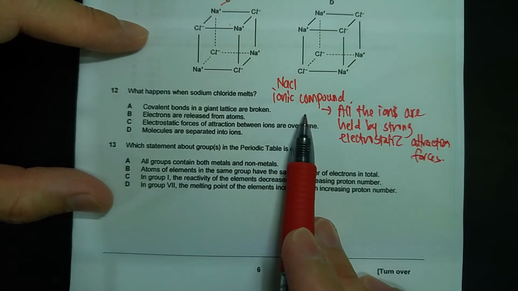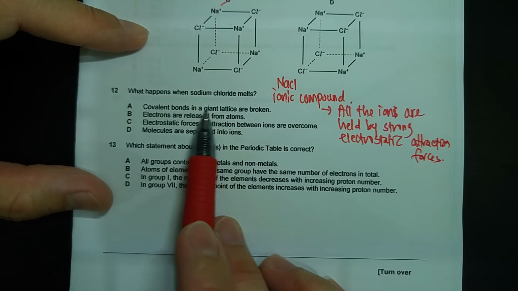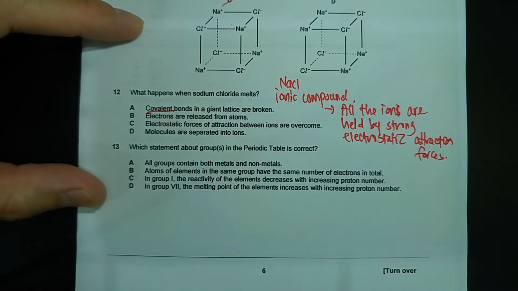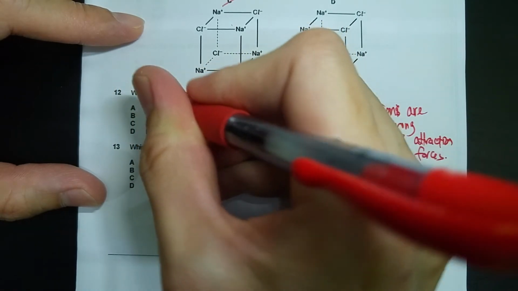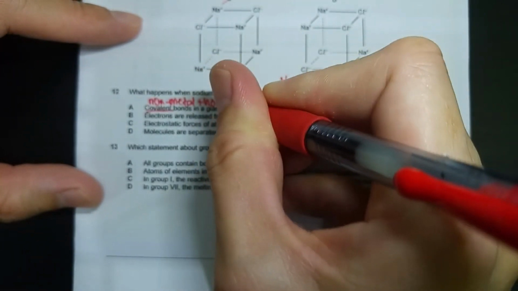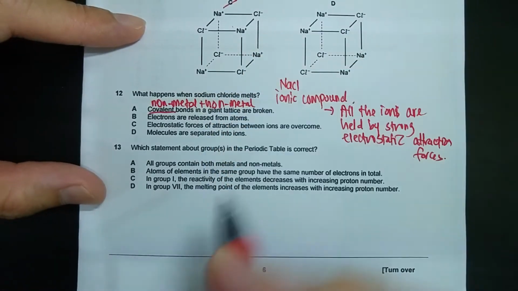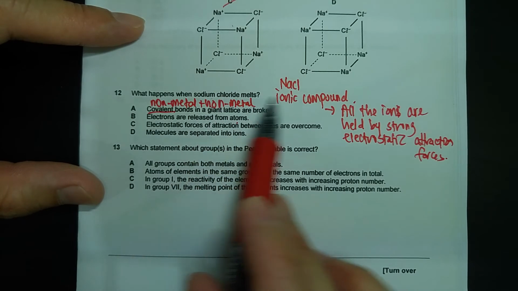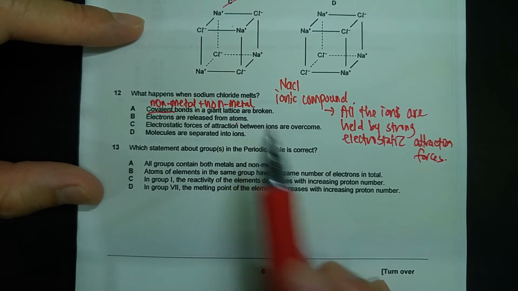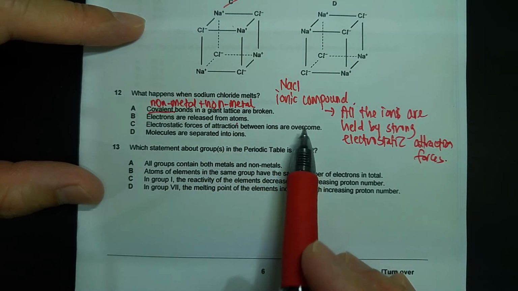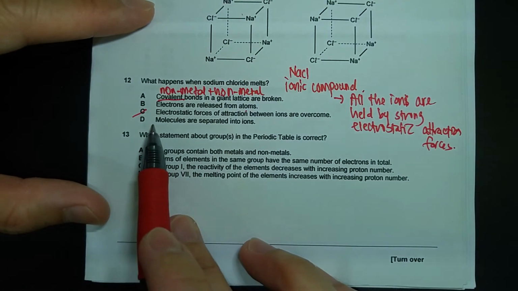So covalent bonds in a giant lattice are broken? This is not covalent. Covalent is non-metal and non-metal. This one is metal and non-metal. Electrons are released from the atoms? There are no free electrons in the ionic compound. Ionic compound consists of ions. Electrostatic forces of attraction between ions are overcome. Yes, this one.